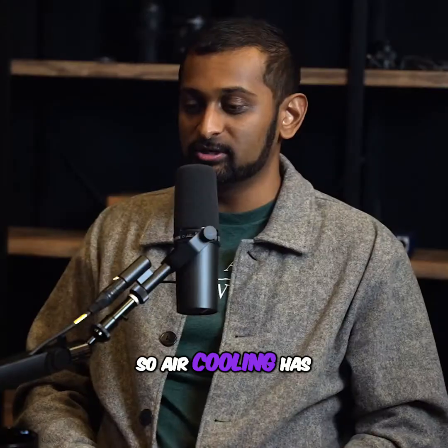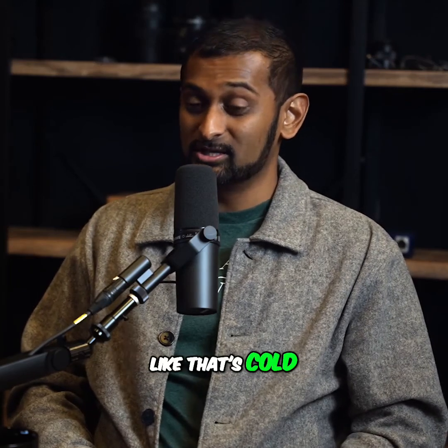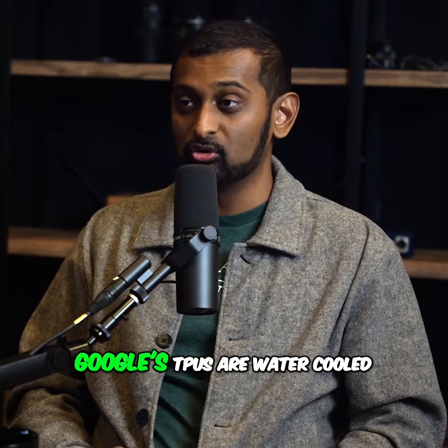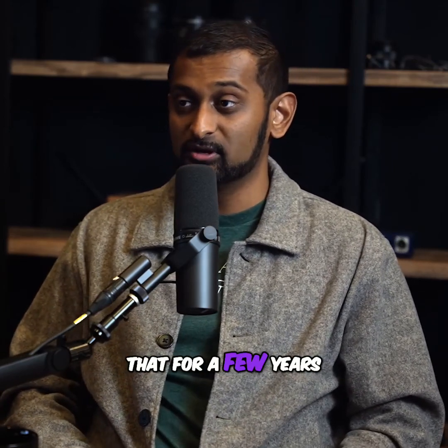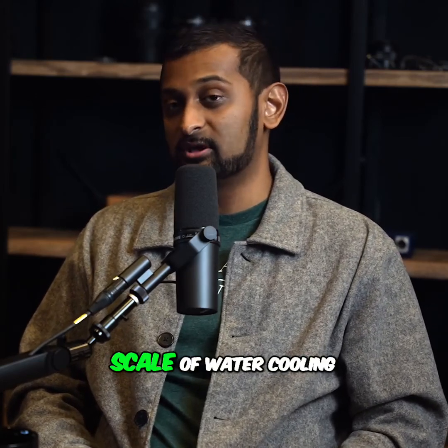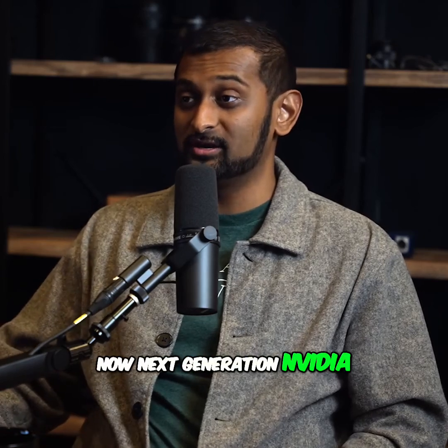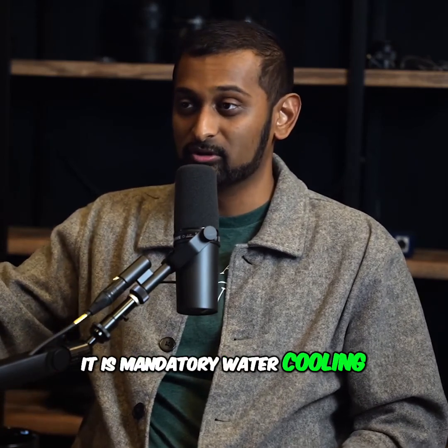Yeah. So air cooling has been the de facto standard. Throw a bunch of metal, heat pipes, etc., and fans, right? And that's been enough to cool it. People have been dabbling in water cooling. Google's TPUs are water cooled, so they've been doing that for a few years. But with GPUs, no one's ever done the scale of water cooling that Elon just did, right? Now next generation NVIDIA, for the highest end GPU, it is mandatory water cooling. You have to water cool it.